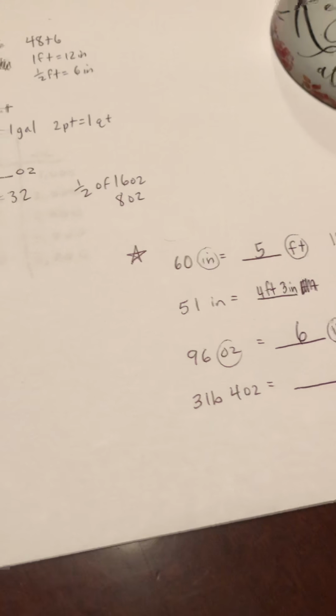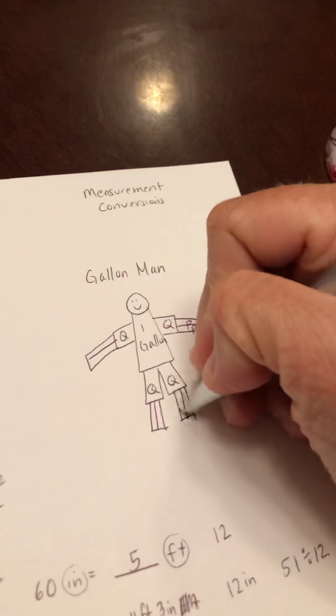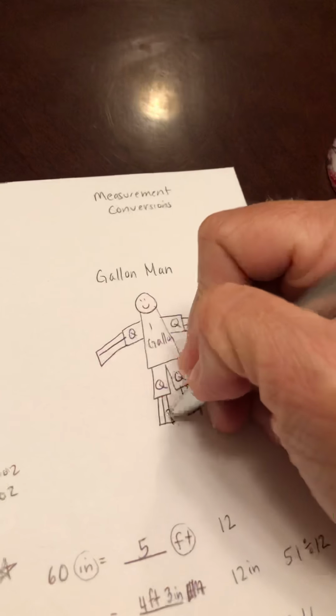Forgive me for my drawing, but this is kind of the easy way to do it. So there are, and again, all this is on the reference sheet, so I don't really have to memorize this, but once they draw it, once they get this. So there are 2 pints in a quart. Okay, so I can see how many pints there are in a quart. I can see how many pints there are in a full gallon. So 1, 2, 3, 4, 5, 6, 7, 8, or 4 times 2 is 8.